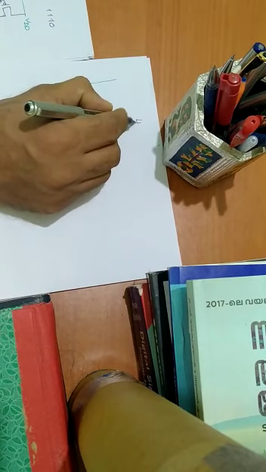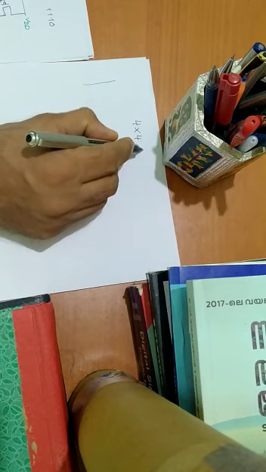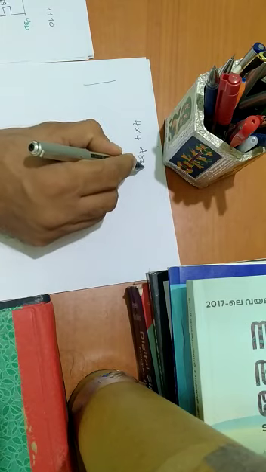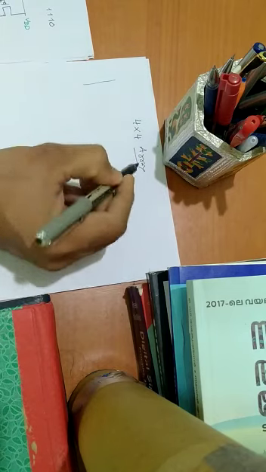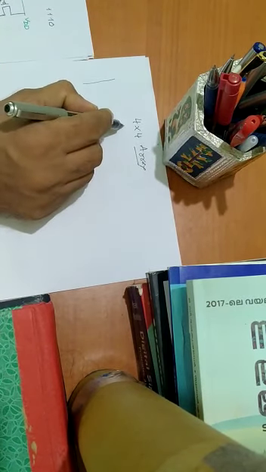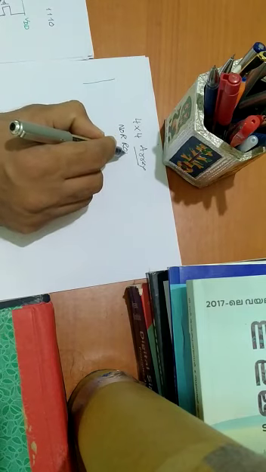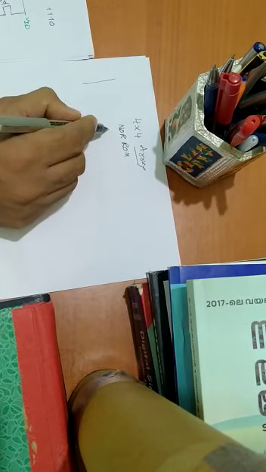Now we will see a 4 by 4 array. There are two ways it can be implemented: a NOR ROM or a NAND ROM.